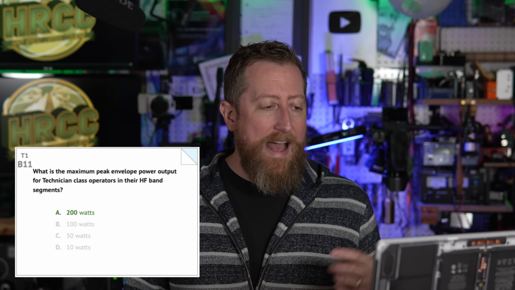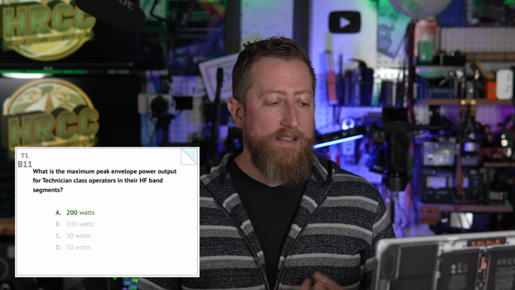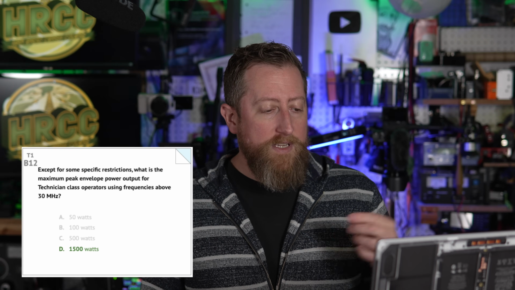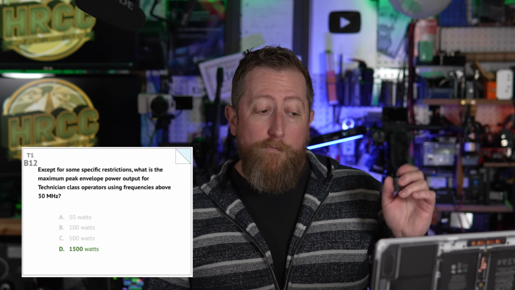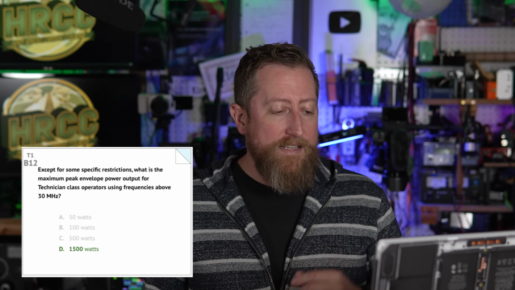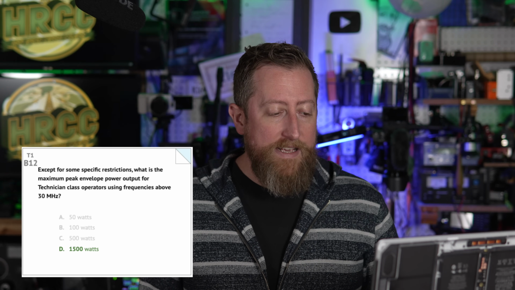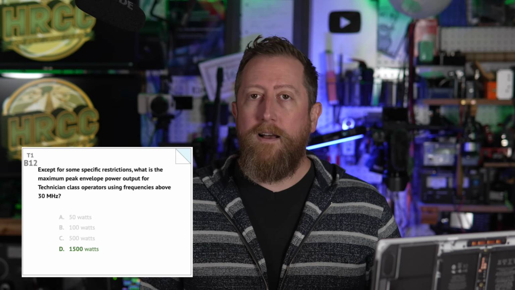Question Bravo 11, what is the maximum peak envelope power, or PEP, as we abbreviate, output for technician class operators in the HF band segments? Straight up answer, just remember it, A, 200 watts. Question Bravo 12, except for some specific restrictions, what is the maximum peak envelope power, PEP, output for technician class operators using frequencies above 30 megahertz? And the answer for that is 1500 watts. It is D. All right, so that was section Bravo in subelement 1.